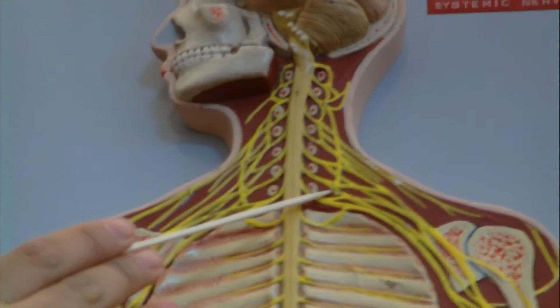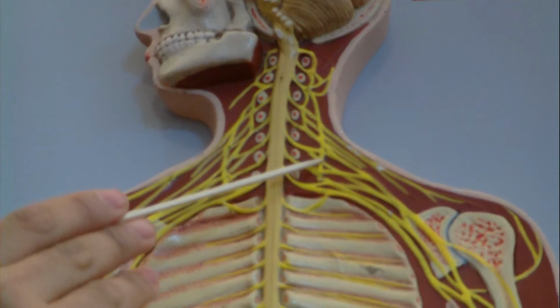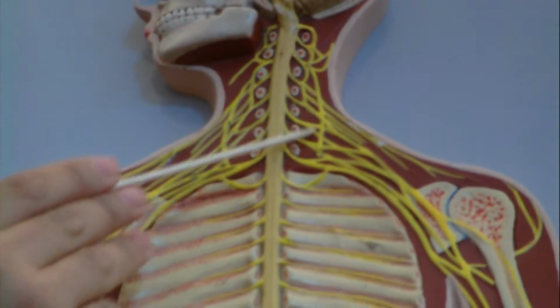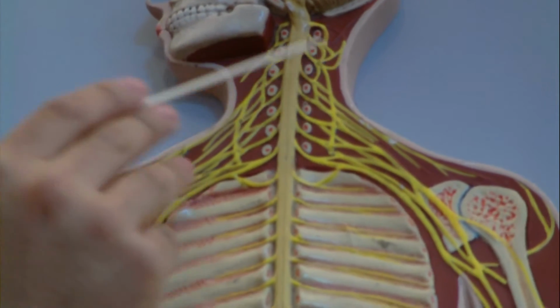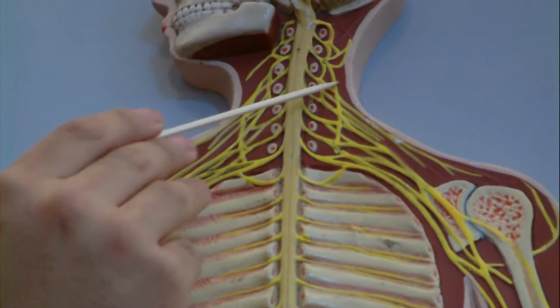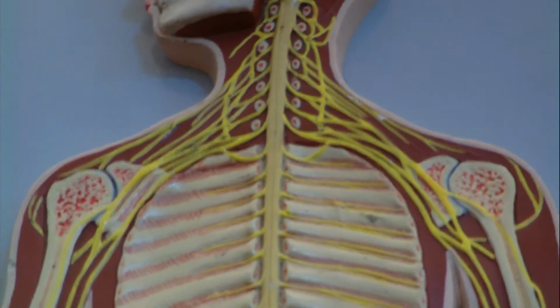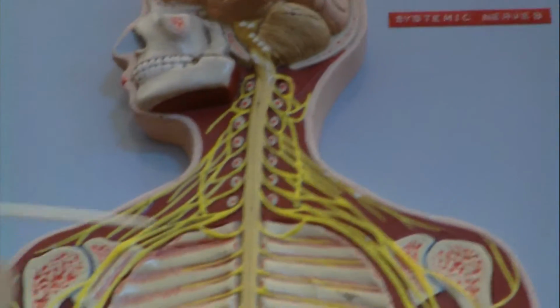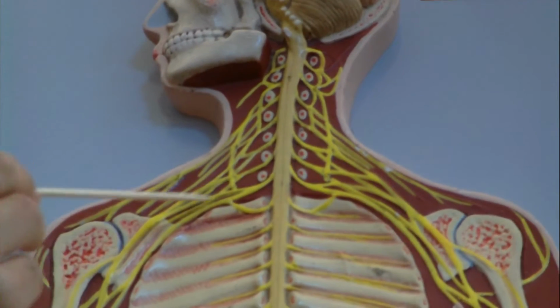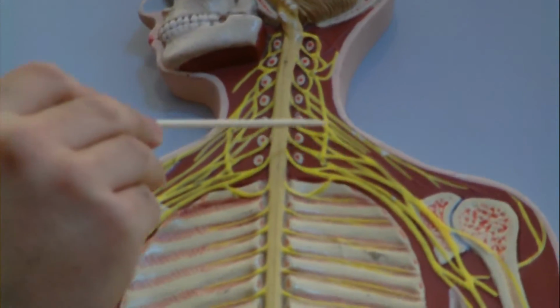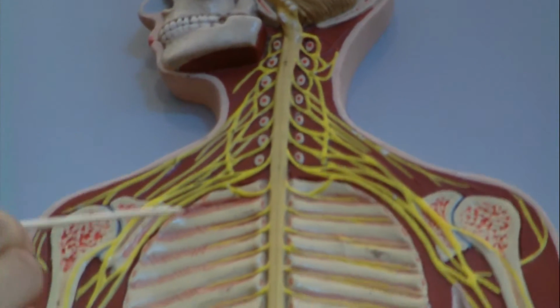Okay, this is the phrenic nerve. Phrenic, part of the cervical plexus. This is phrenic. All of them. Oh, I thought you were talking about just that one. All right, sorry. One more time. Phrenic. Say it with me, guys. Phrenic. Good job, class.